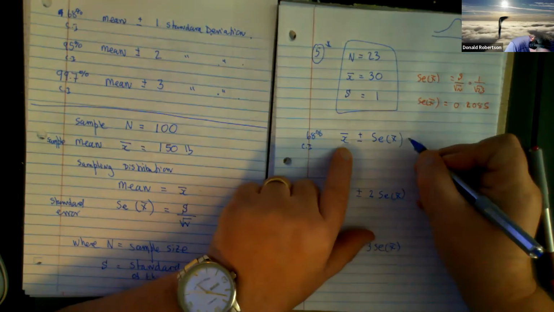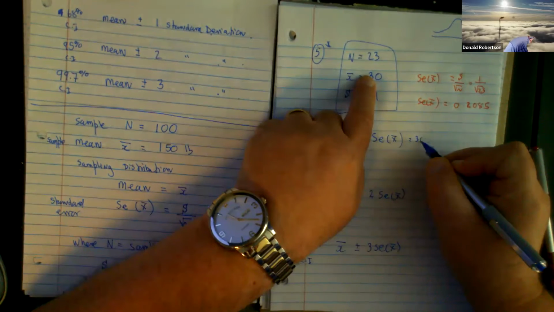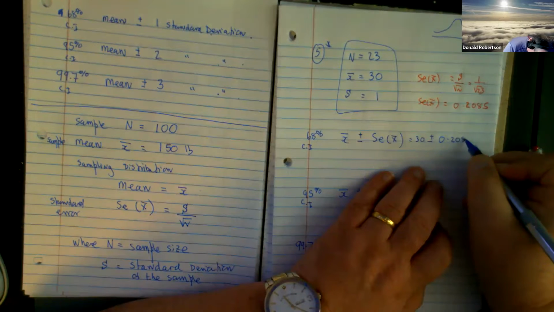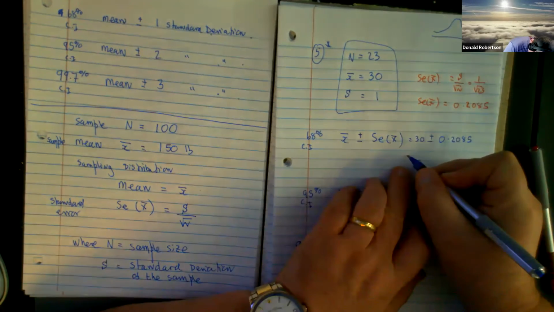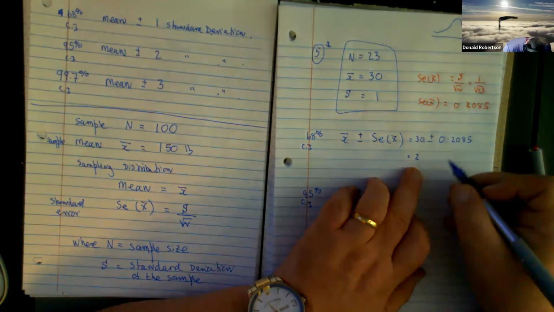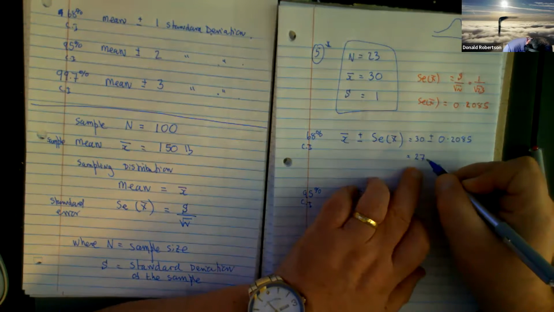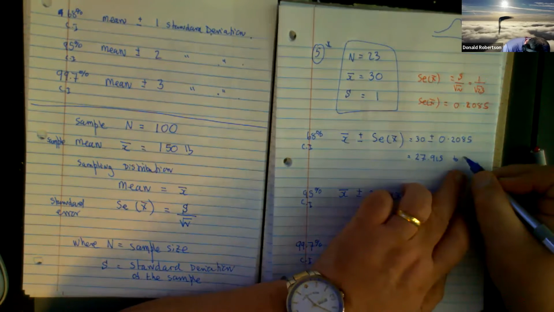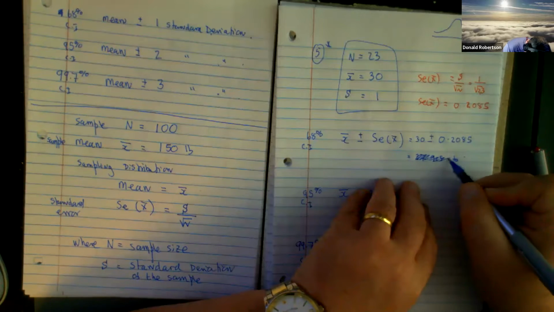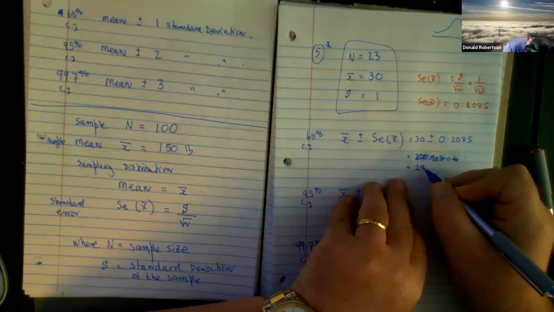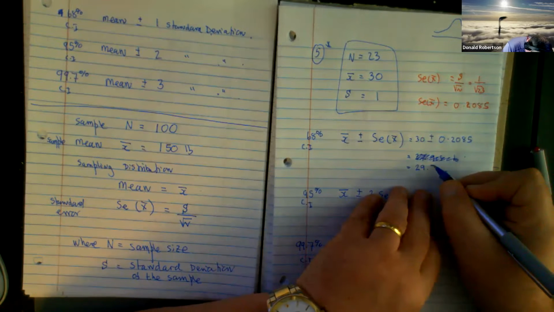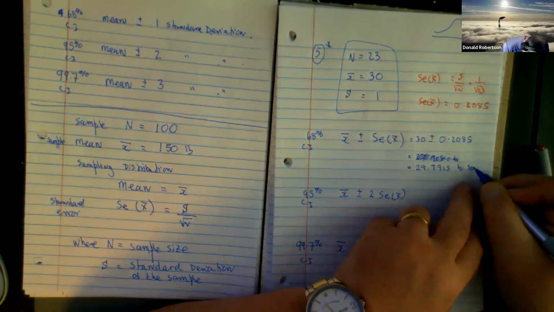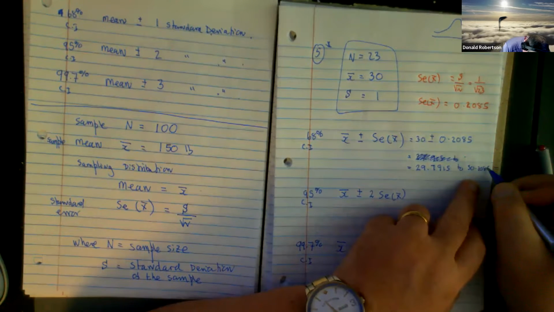So this one is going to be the mean, which is 30, plus or minus 1 standard error. So that's going to be 29.7915 to 30.2085.